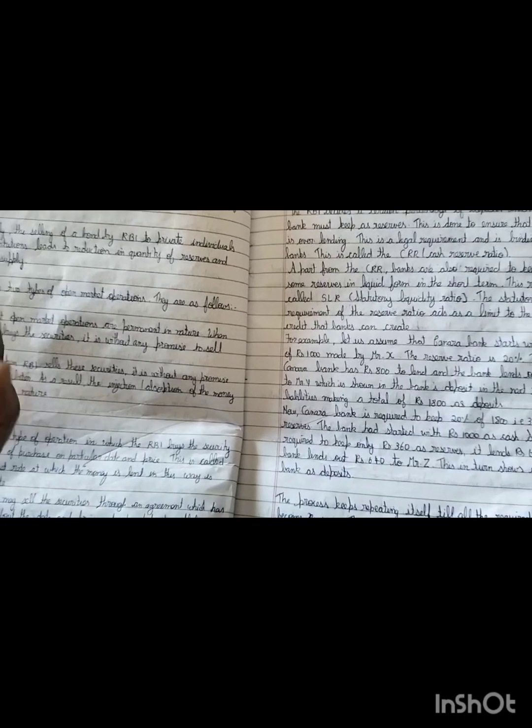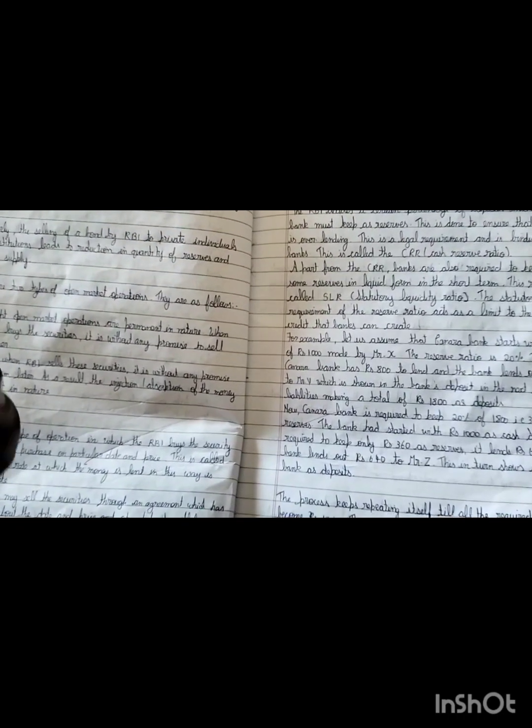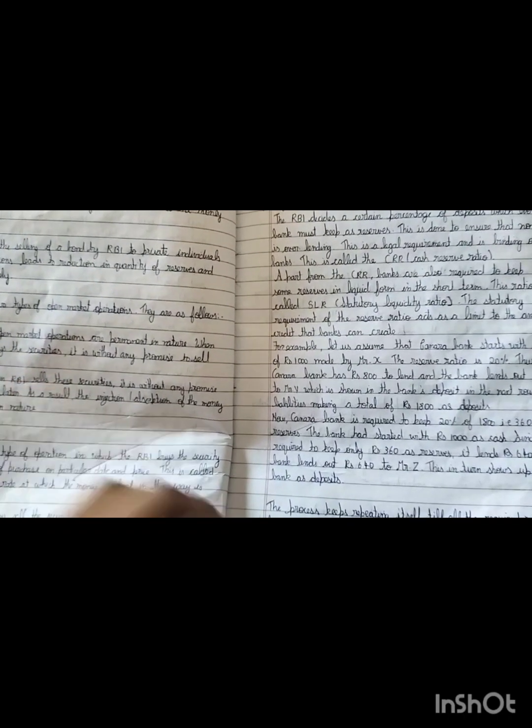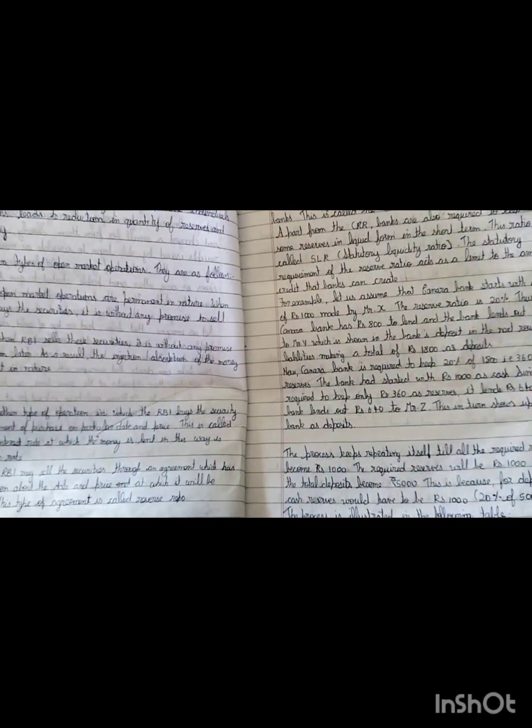Apart from the CRR, the banks are also required to keep some reserves in the form of liquid assets, and this is known as the statutory liquidity ratio.